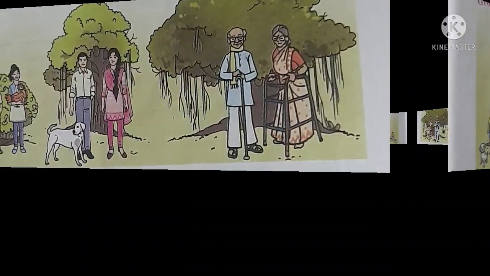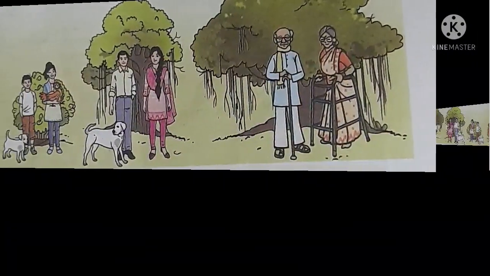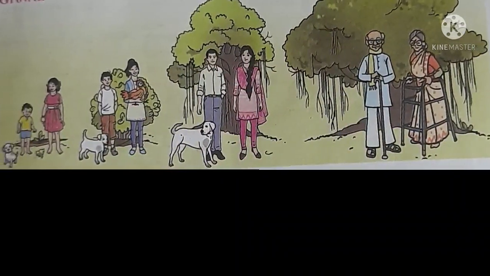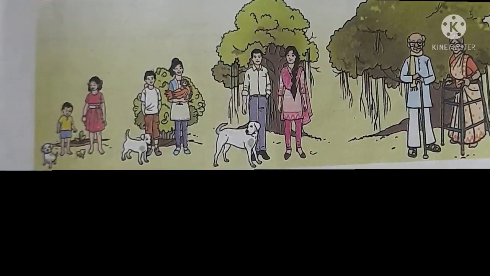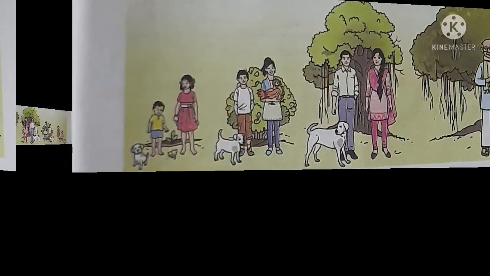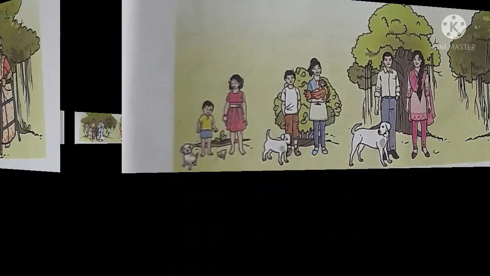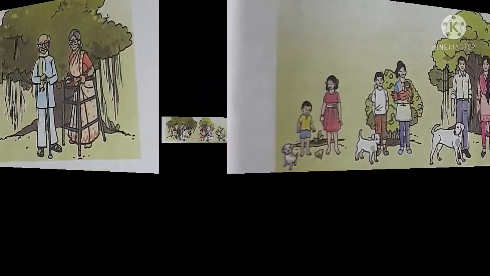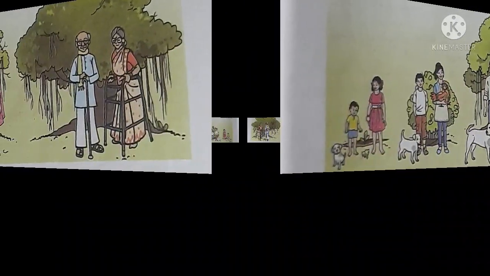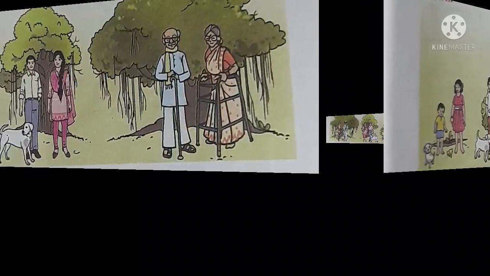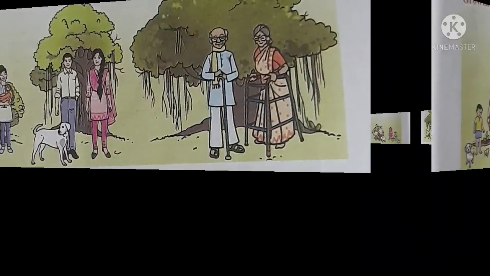The characters of growth we see in animals and plants are similar, as we understand from the alongside pictures.